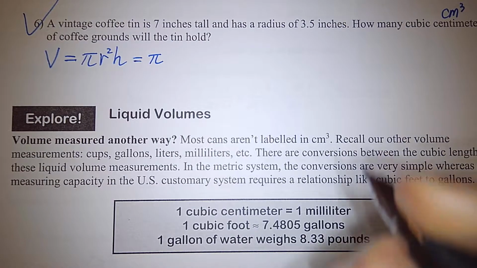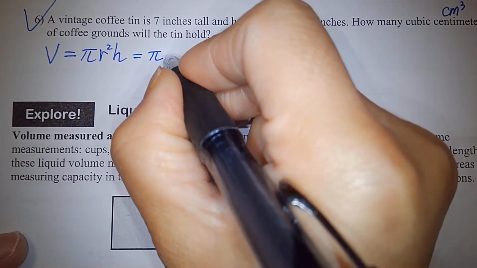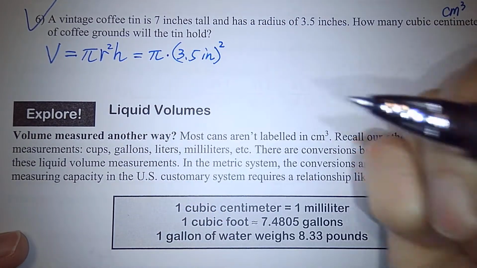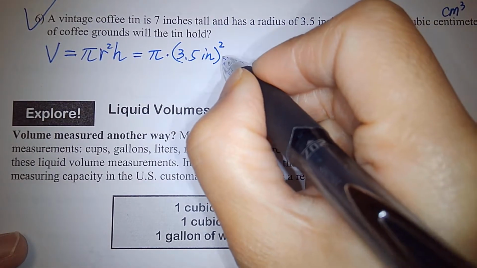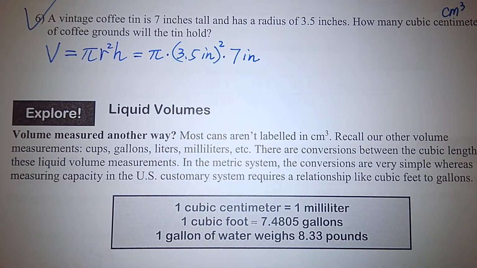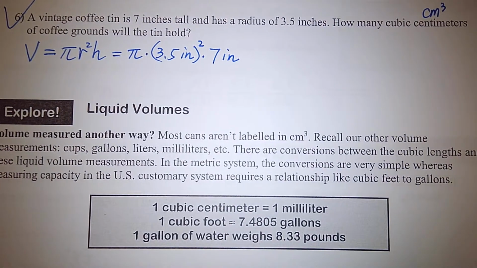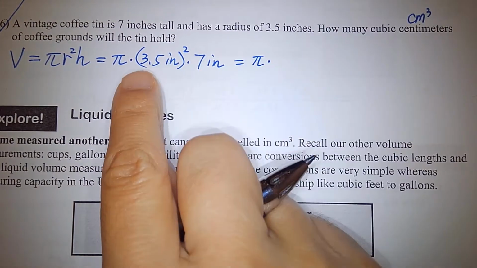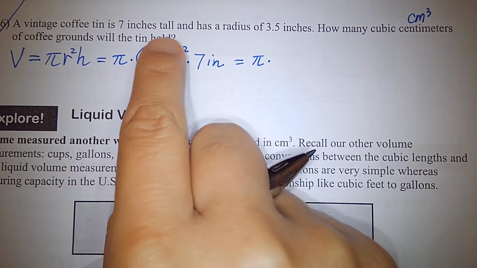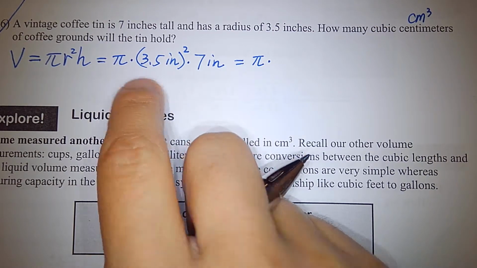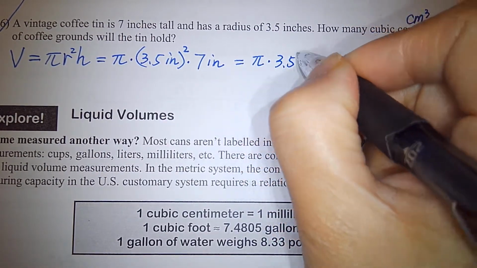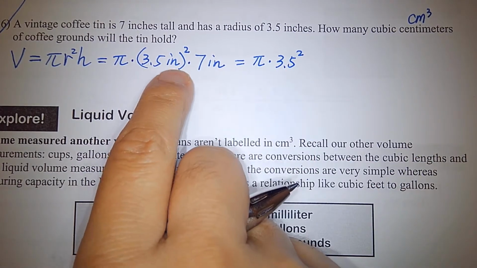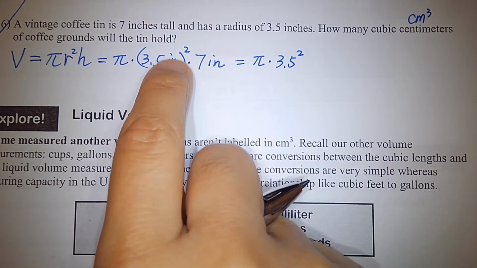Do we know the radius? Yes, we do. Radius is what? 3.5 inch, this is the radius, squared, times h, 7 inch, right? So let's rewrite this, okay? Pi times 3.5 inch in parentheses, squared, can be written as 3.5 squared, of course, since r is 3.5. What is the unit for the inch in parentheses squared?